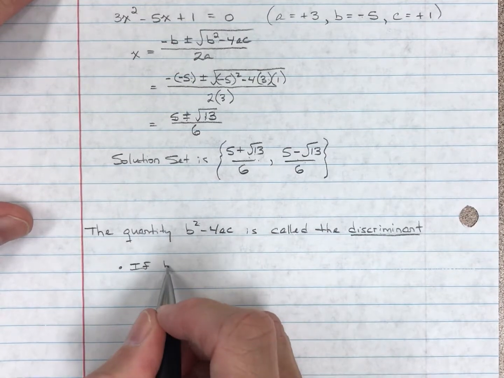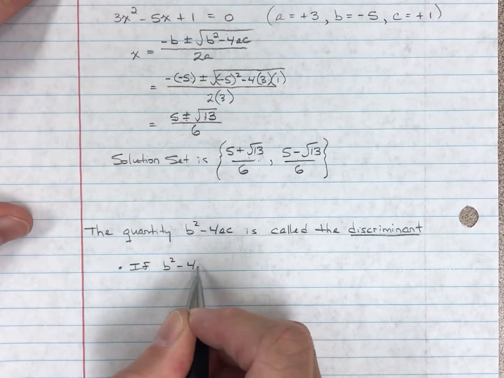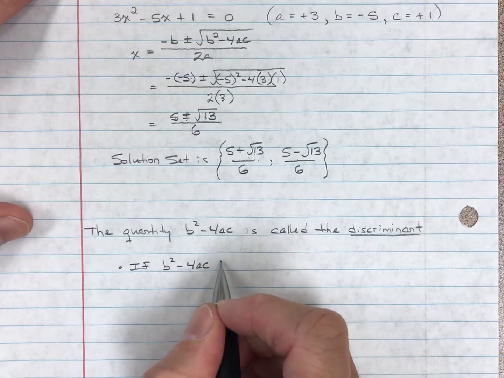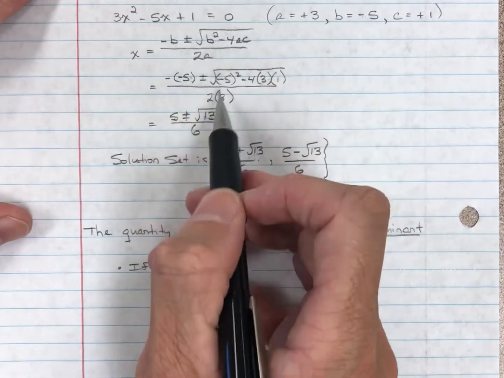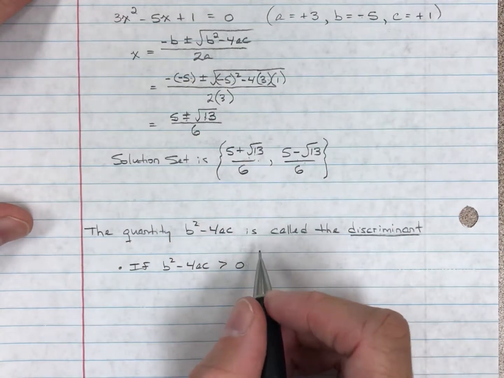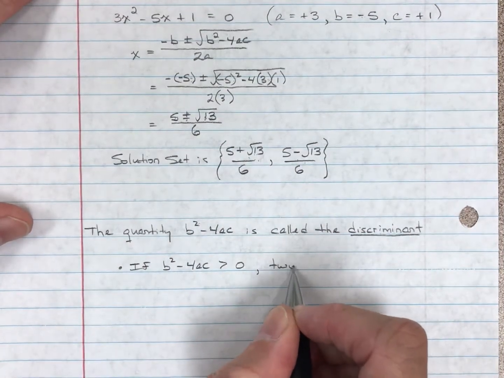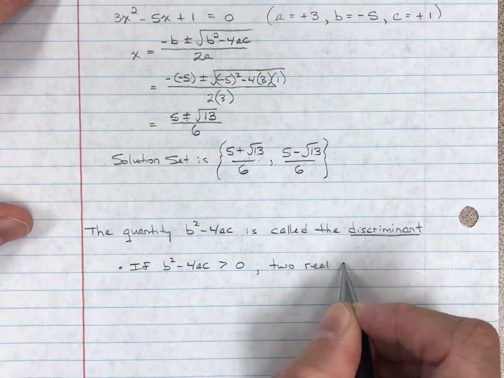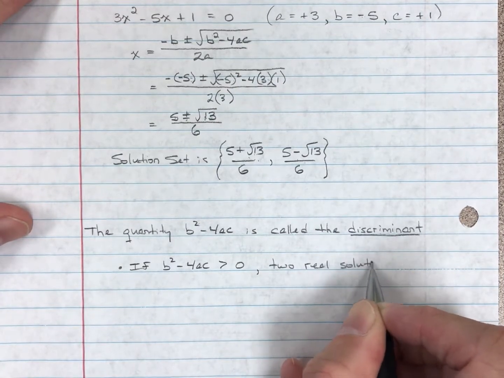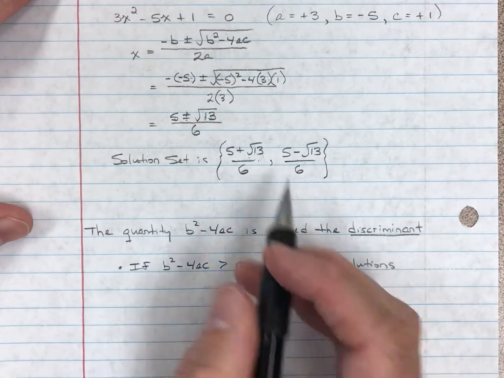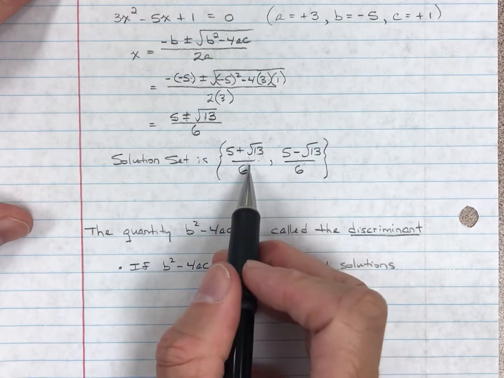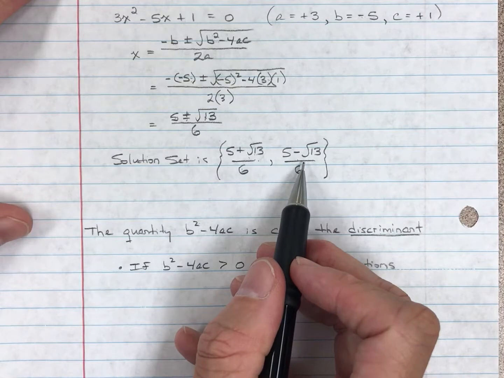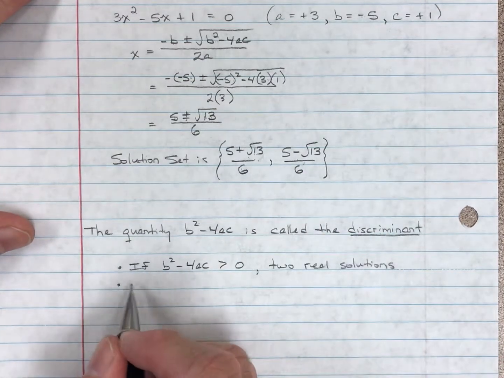If the discriminant b squared minus 4ac is greater than 0, just like in our example, it's 13, which is greater than 0, you have 2 real solutions. And that's what our example showed us. Here's one real solution, here's a second real solution, both of which the calculator can approximate for you.